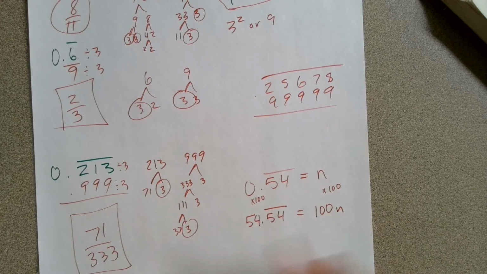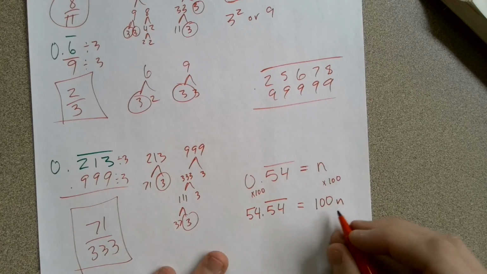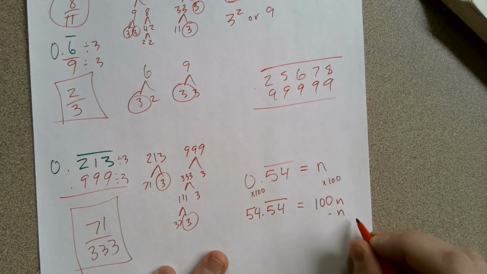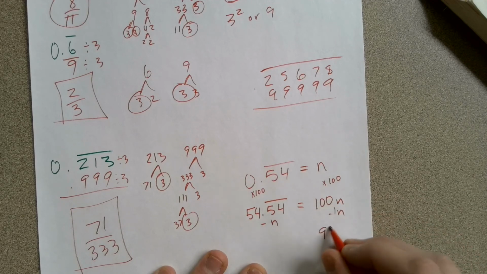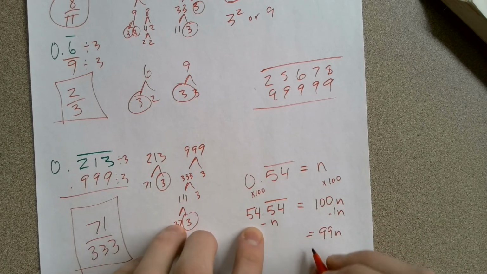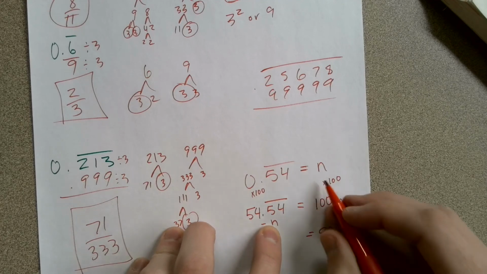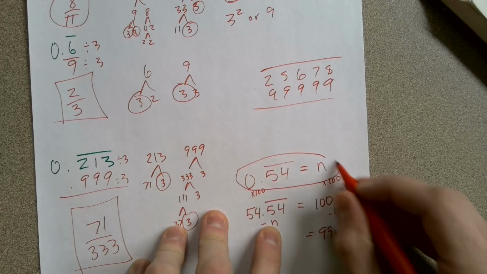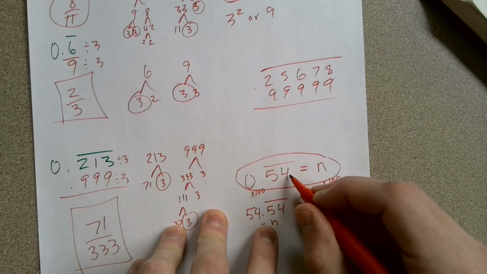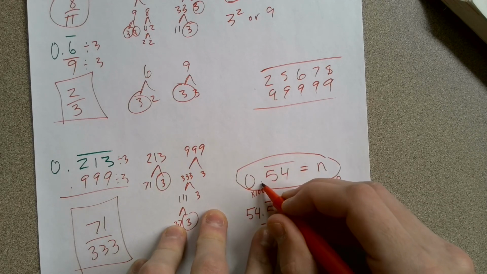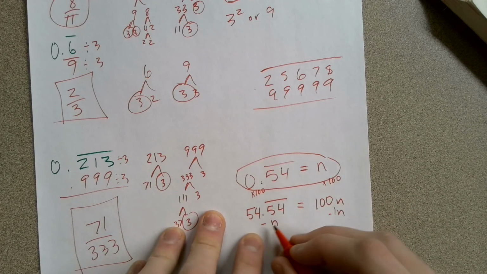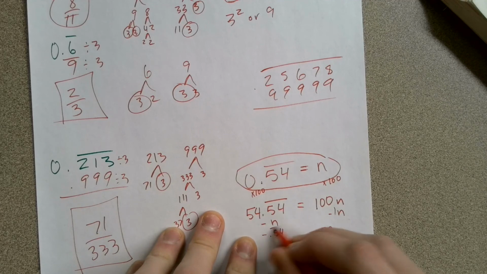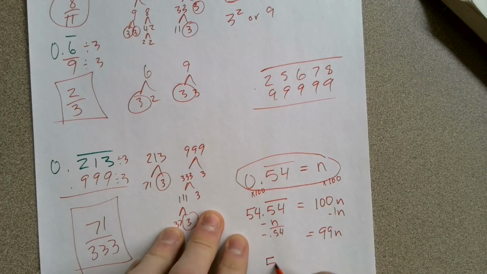Okay, now we've got this figured out. Now I'm going to do something simple, and I'm going to subtract an n from this side, and an n from this side. 100n minus 1n is going to get us to 99n on this side. And on this side, we don't have any n's to subtract, but n is equal to this repeating decimal. So if I subtract an n, it is the same as subtracting 0.54 repeating. And look at this, we have a 0.54 repeating right here. So I'm actually going to be subtracting 0.54 repeating. That's going to leave behind 54 on one side and 99n on the other.